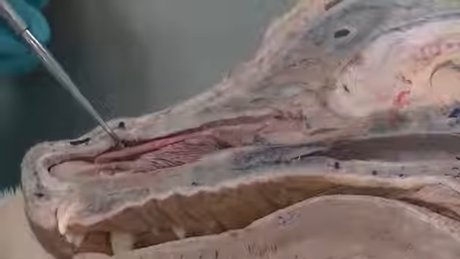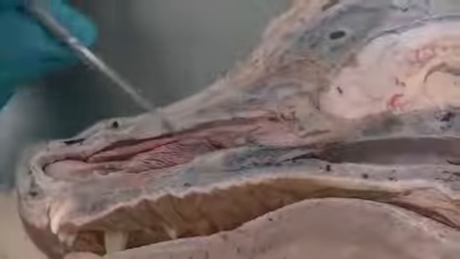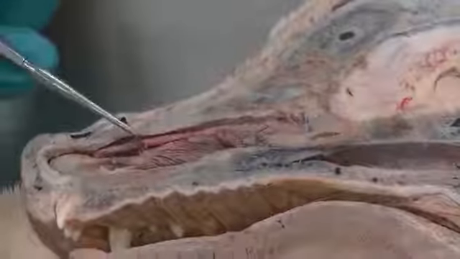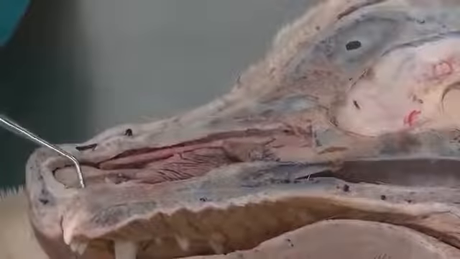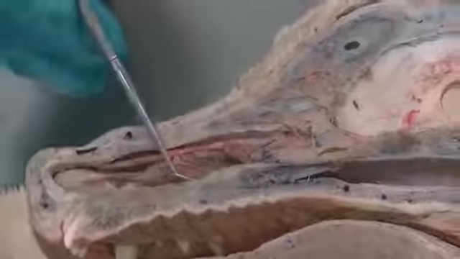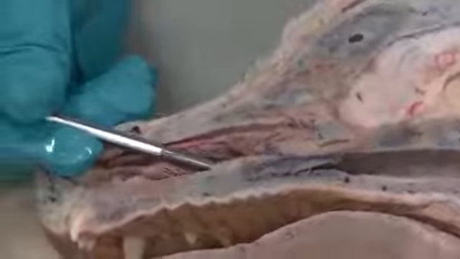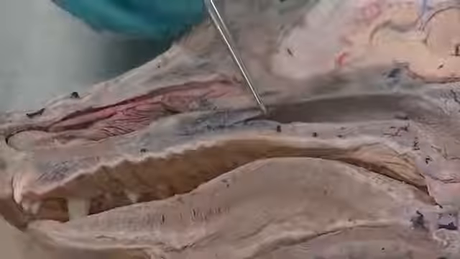The space between the dorsal nasal concha and the roof is the dorsal nasal meatus. The probe is now running through the dorsal nasal meatus. Then we go through the middle nasal meatus, and then the ventral nasal meatus. The ventral nasal meatus is the largest space, which leads to the choana or nasopharyngeal opening on that side. That's the choana right there, the opening of the nasal cavity into the nasopharynx.